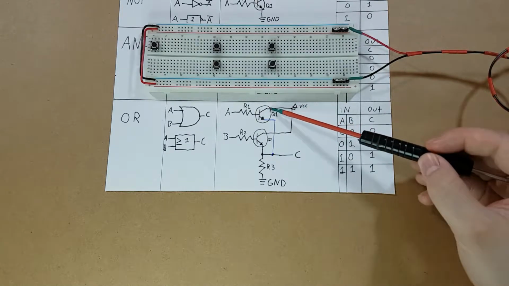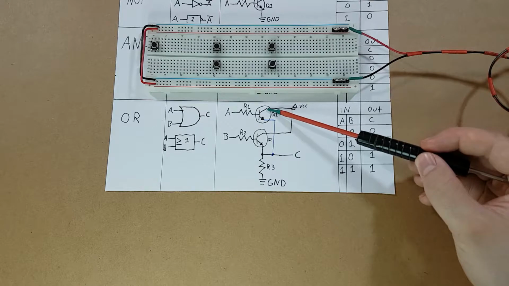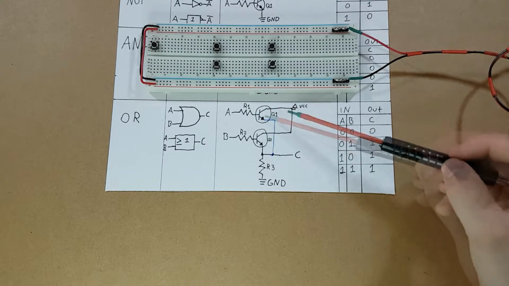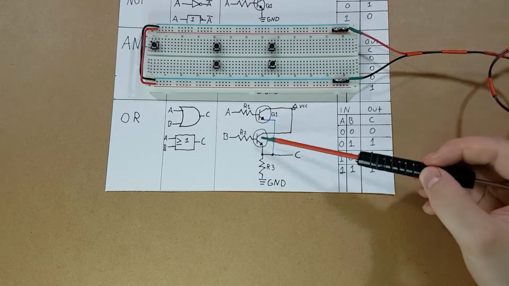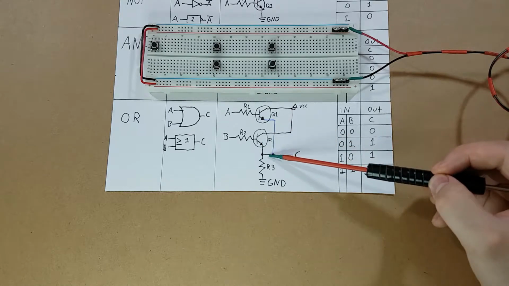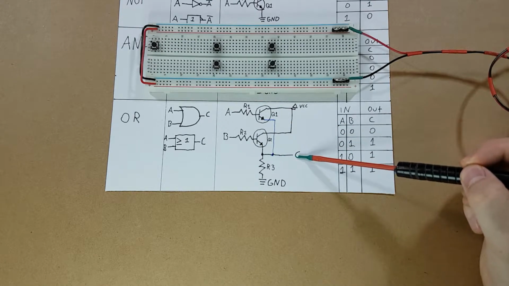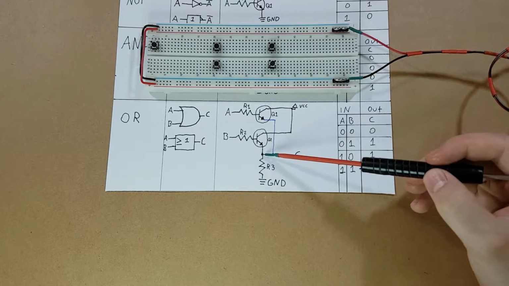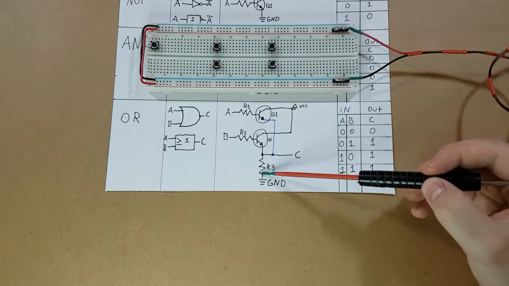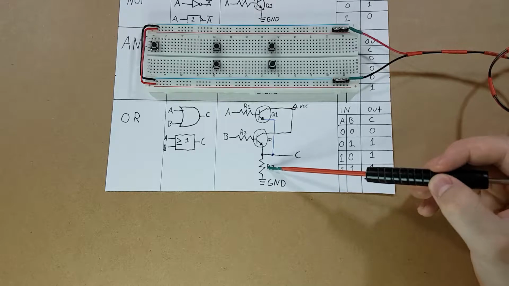VCC is going to be connected directly to the collector of Q1 and Q2. The emitters of Q1 and Q2 are both going to be connected together. And this is the point where we'll actually grab the output, which is C. And then those are going to be connected to ground through a lower value resistor.